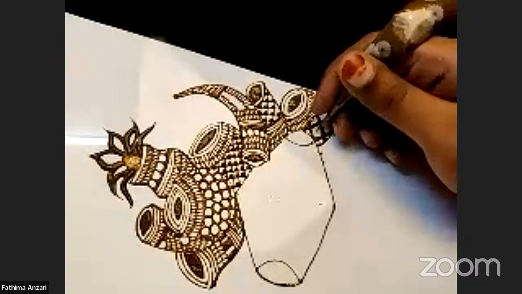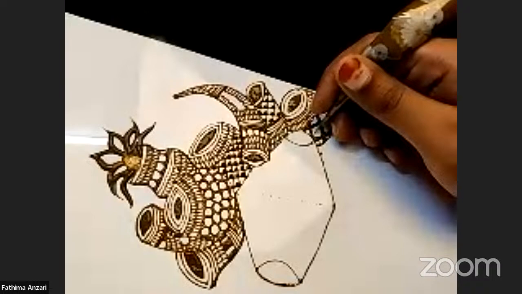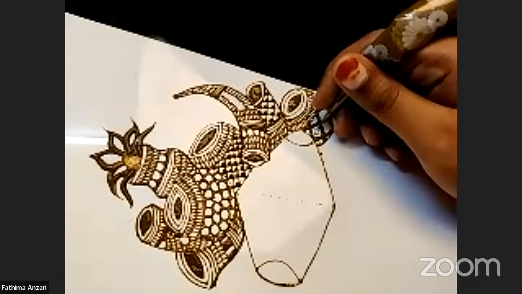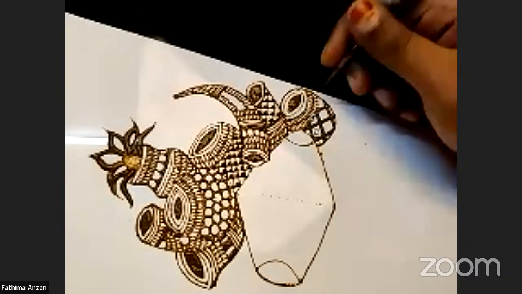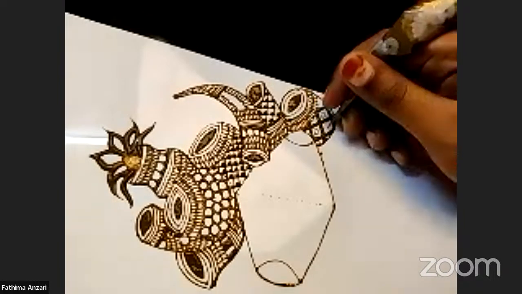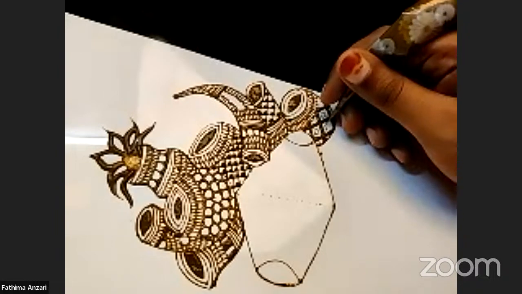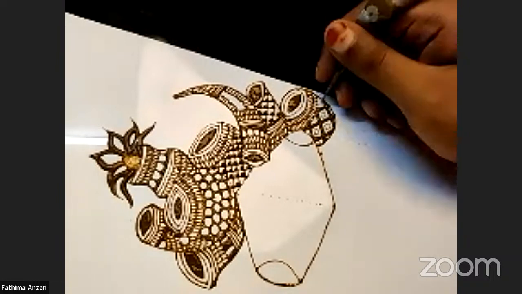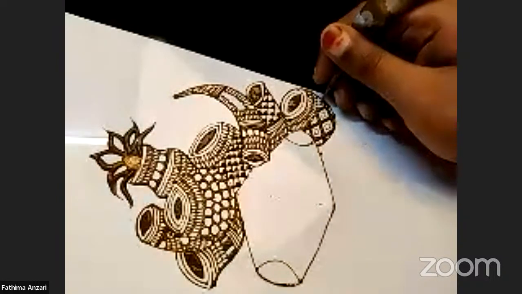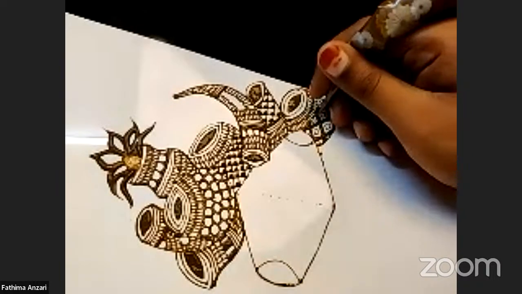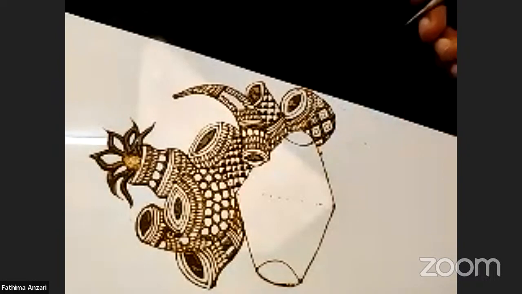Now what we are gonna do is, using just light pressure, draw the same diamond. Okay, you need to draw a diamond shape inside. Very slow, very light pressure. You need to draw a neat and good diamond shape, or square shape, whatever you can say. For me, it's a diamond shape because it's not on a straight line.